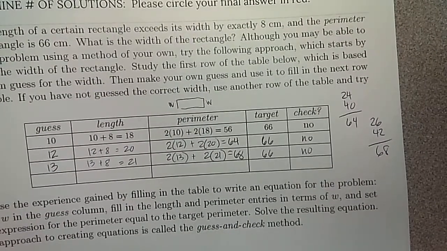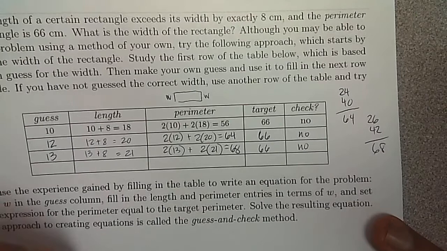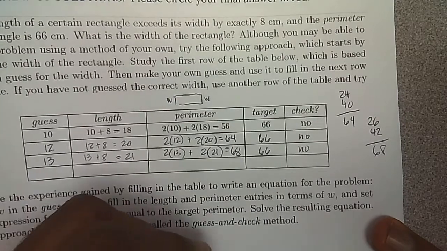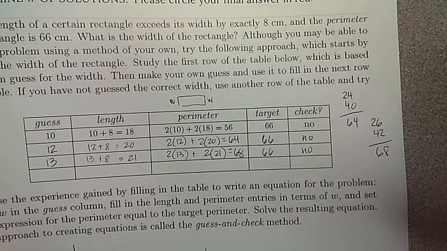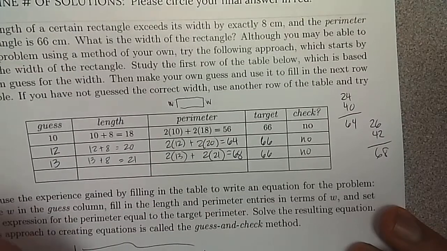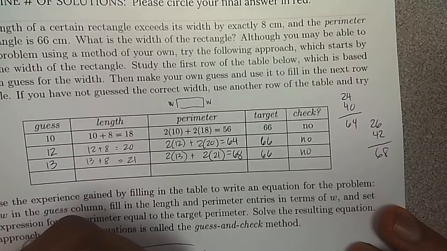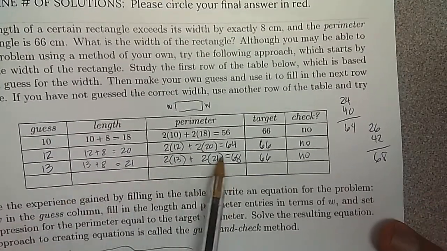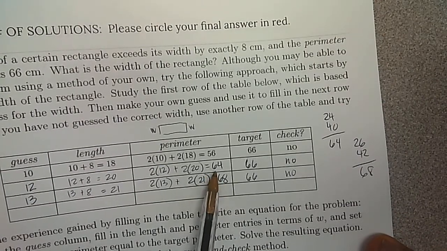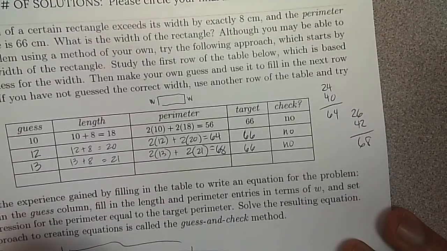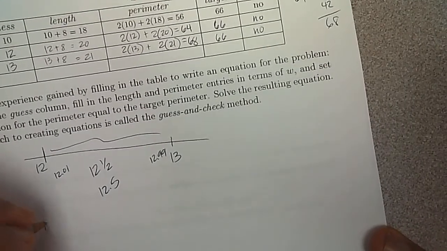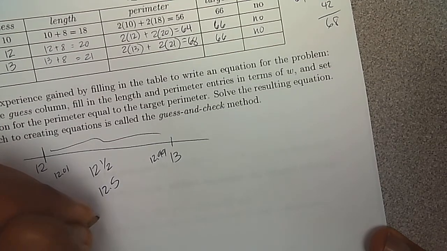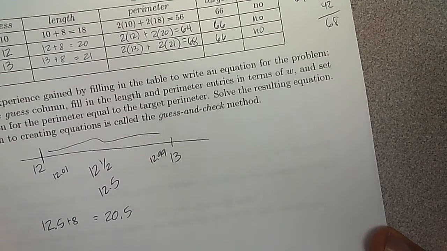So at first you look at this and you go, there's no answers. But there are numbers, because 12 is too low and 13 is too large. But there are numbers between here. You have decimals, you have fractions. So me personally, it looks like the number I want is right in the middle of this. So I'm going to go with a 12.5. So if 1 is 12.5 and I add 8, my other number will be 20.5.